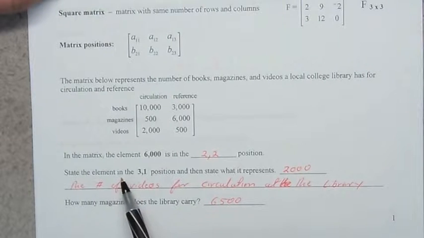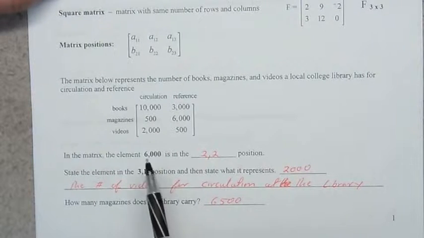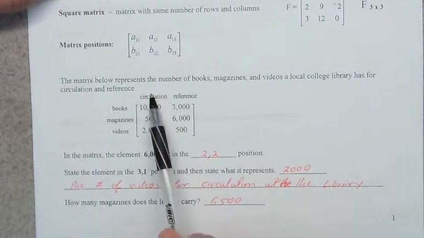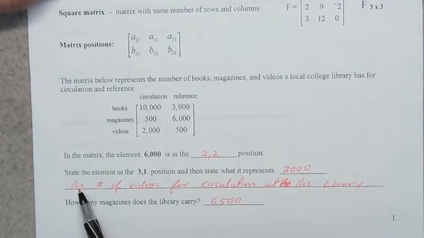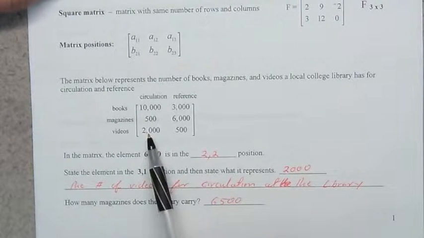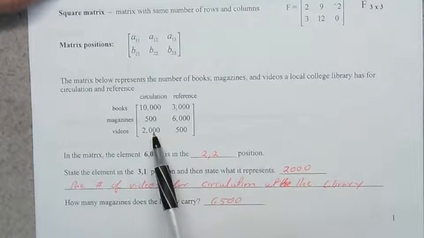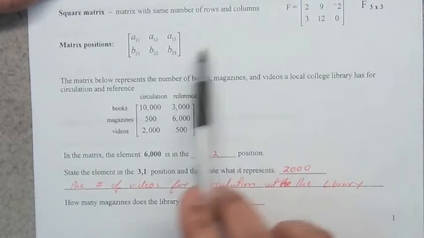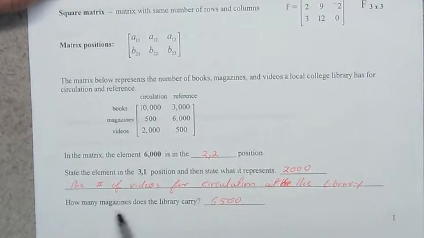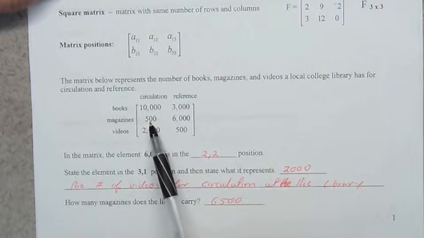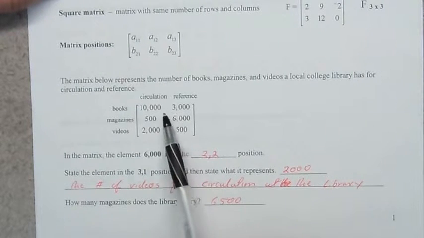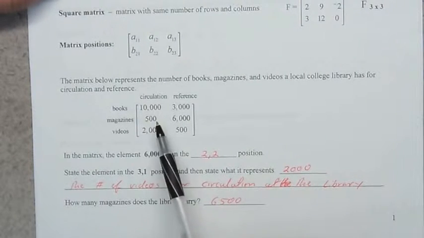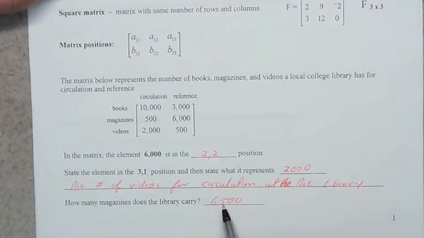Okay. State the element in position 3, 1. Well, row 3, column 1, that's 2000. Okay. And what does that mean? Well, that's the number of videos in circulation at the library. Right? Videos, circulation, and everything is about the library. Okay. How many total magazines do we have? Well, we have 500 in circulation, 6,000 in reference. So the total number of magazines is 500 plus 6,000, which is 6,500.